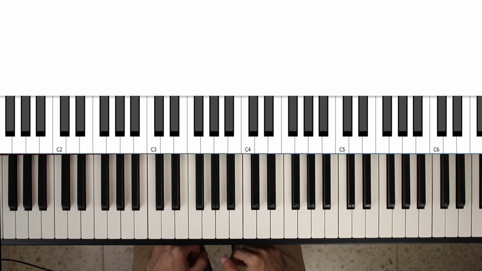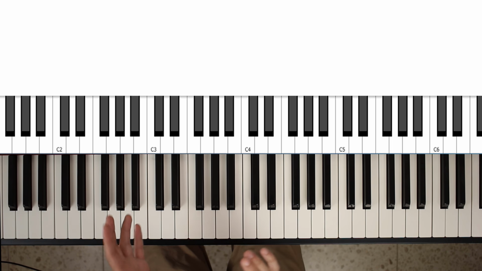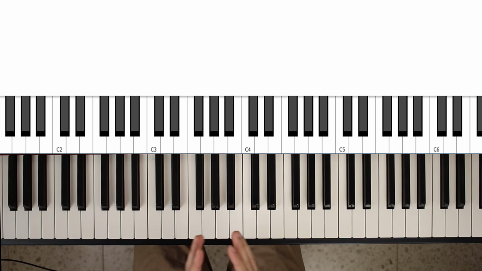Today we're going to look at some tricks for changing keys, modulating that is. The way we're going to do this is I'm going to play you a little piece I wrote down for the purpose of this lesson, and then we'll go through it and I'll break down some of the tricks. So first of all, the piece itself.